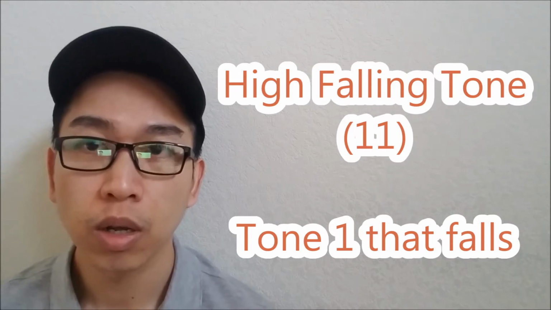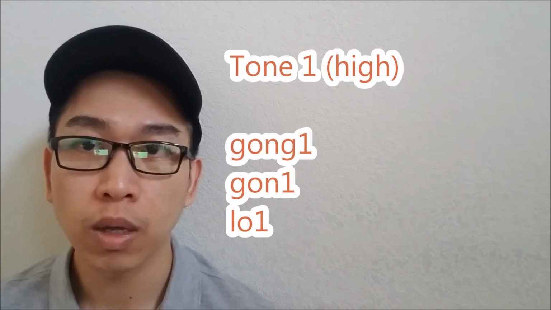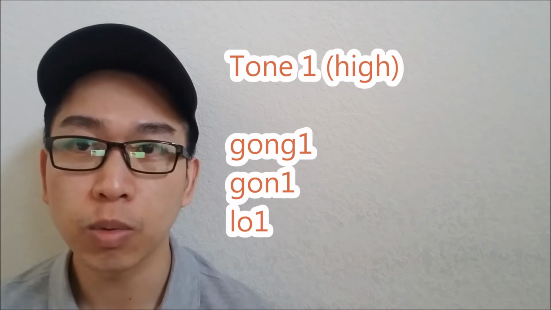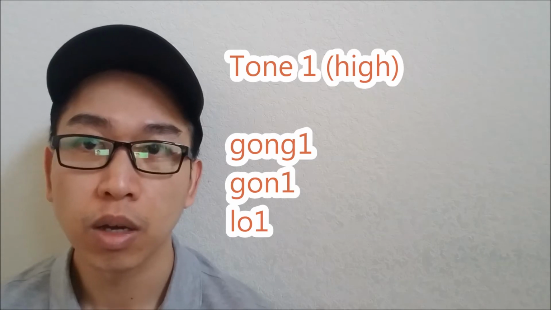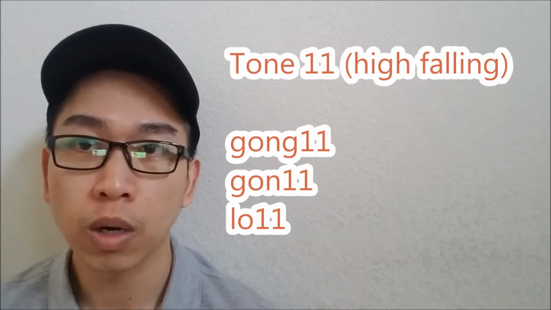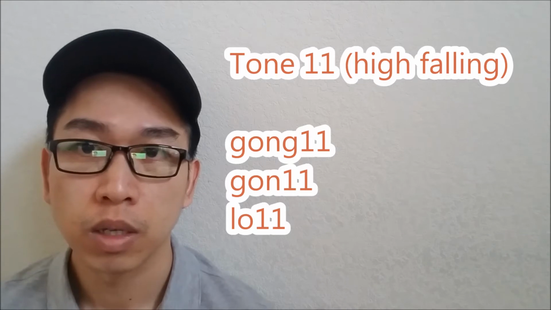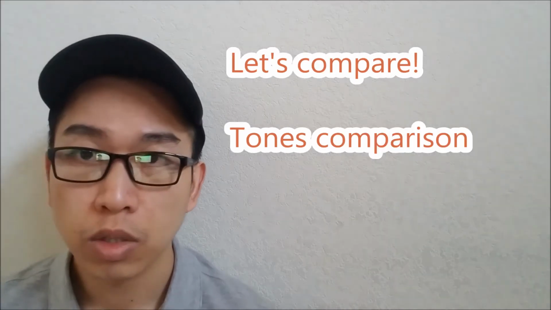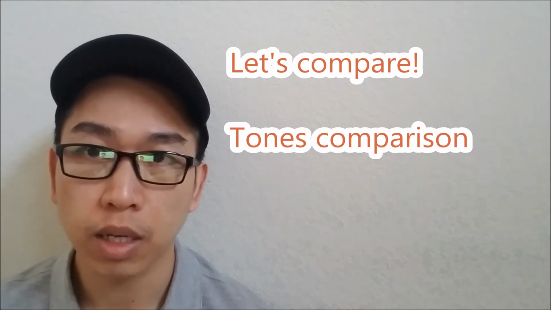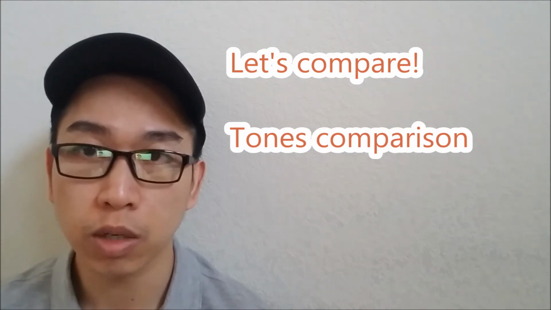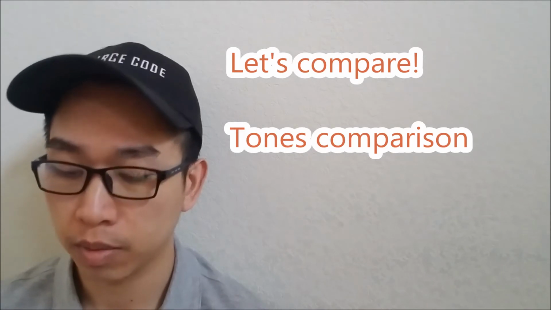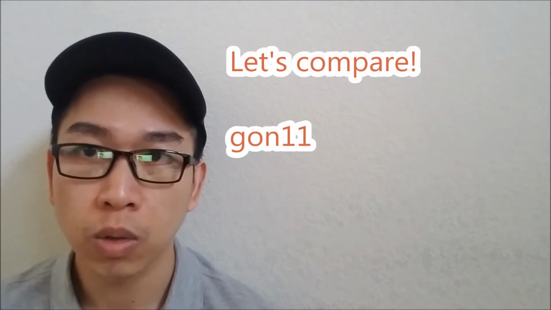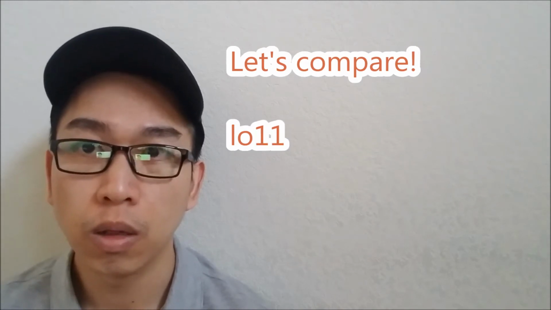Example would be the word gong, guan, lo. But if these were all double 1 tones, it sounds like gong, guan, lo. So if you notice, what my voice is doing is it's falling. So just to contrast, I'll say each one of these words first as a 1 tone and then as a double 1 tone. Gong, gong, guan, guan, lo, lo.